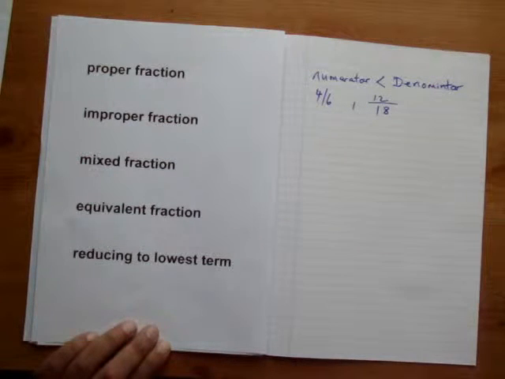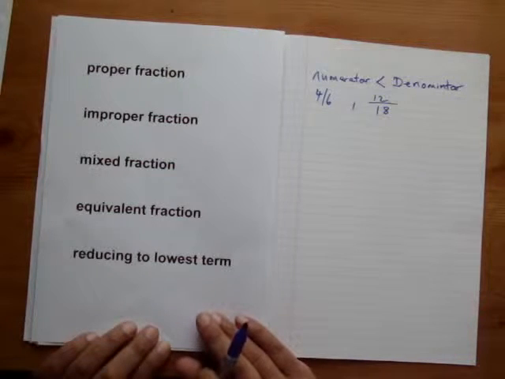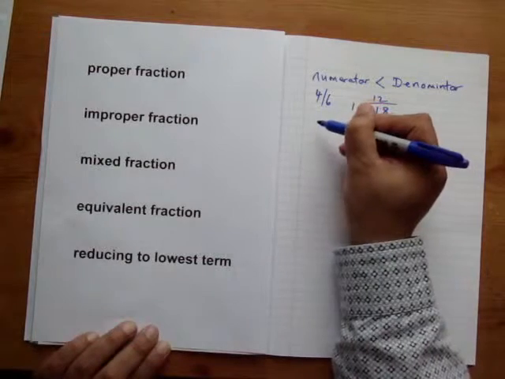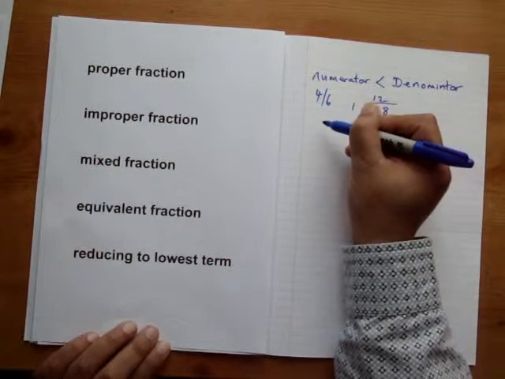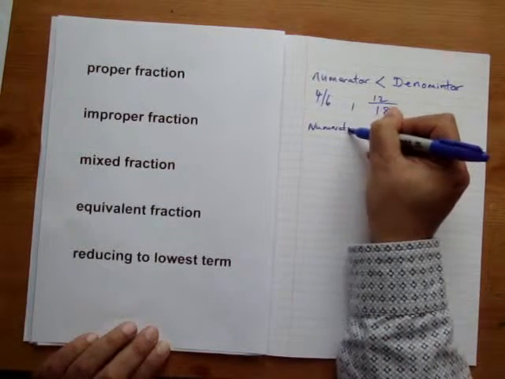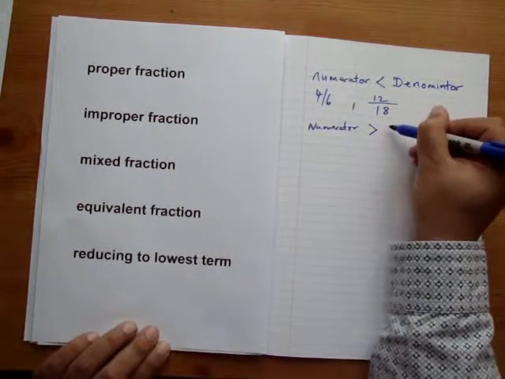Usually we try to make fractions into proper fractions by either making them into mixed fractions and giving that as an answer, or reducing to the lowest term and giving that as an answer. What do we mean by improper fraction then? So the improper fraction is the reverse of a proper fraction, and that's where the numerator is bigger than the denominator.